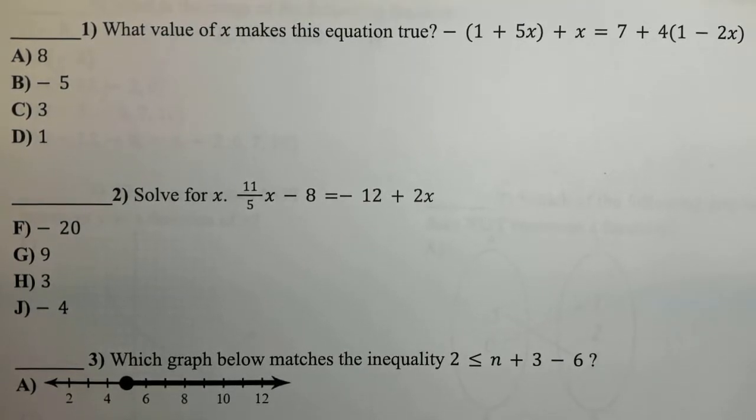So like I said, this is pretty much the test. So if you do this, study this, practice this, know how to do these questions, you will be successful on the actual test. So let's get right into this. I want to do question 1.